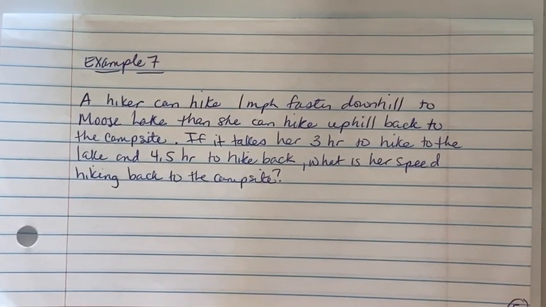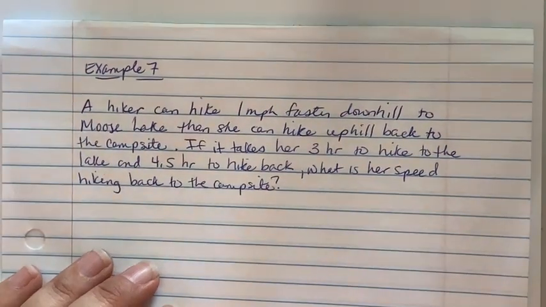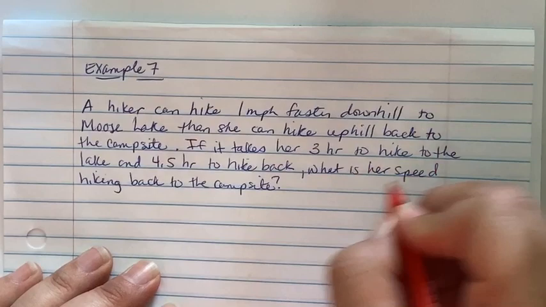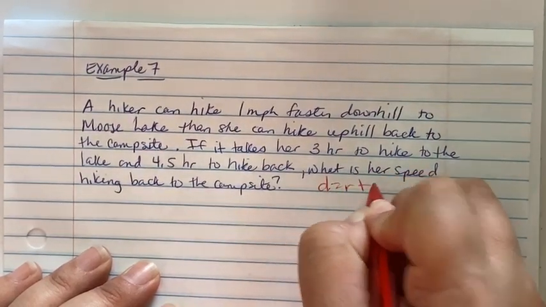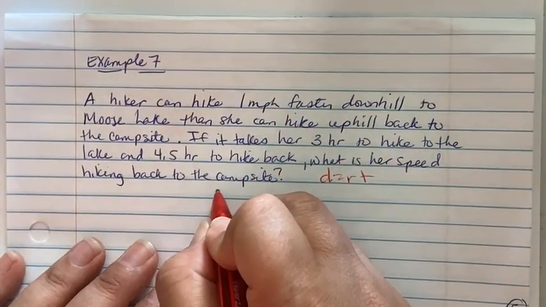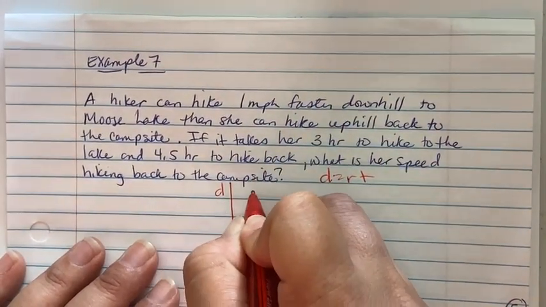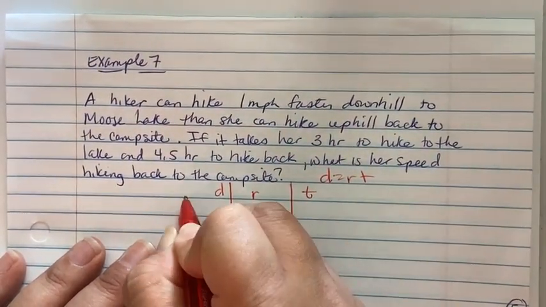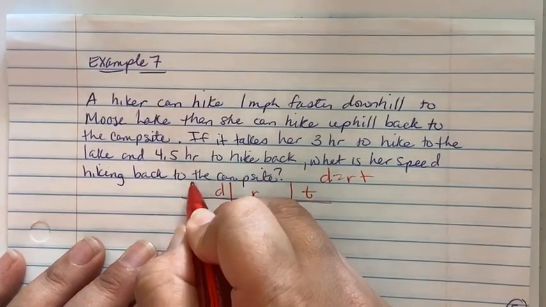Example 7 says, a hiker can hike 1 mile per hour faster downhill to Moose Lake than she can uphill back to the campsite. If it takes her 3 hours to hike to the lake and 4.5 hours to hike back, what is her speed hiking back to the campsite? First thing we need to know is that this one's going to involve distance equals rate times time. Those can represent your headers of your chart. So we have a distance, we have a rate, we have a time. And then they told you directions.